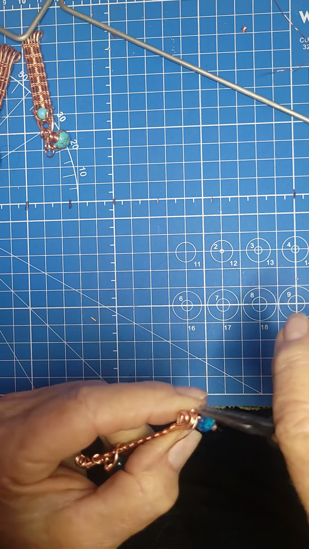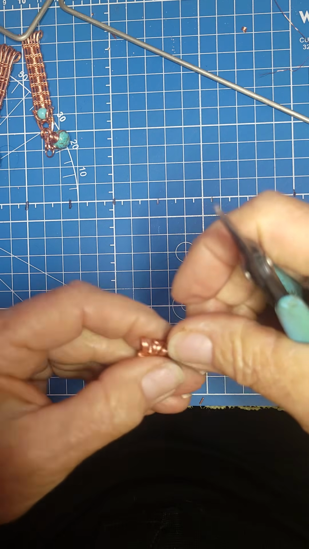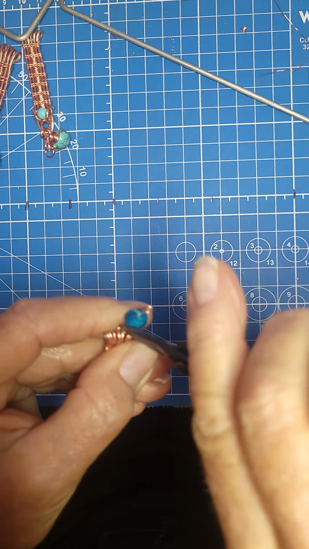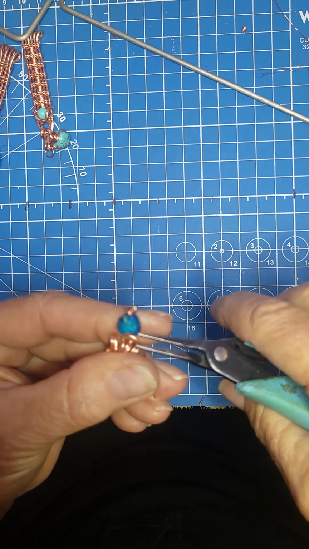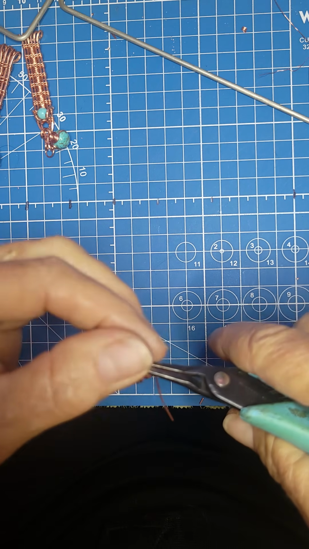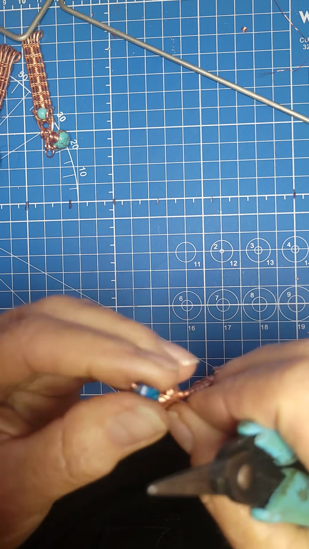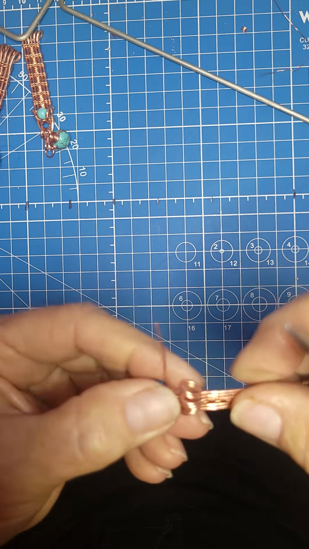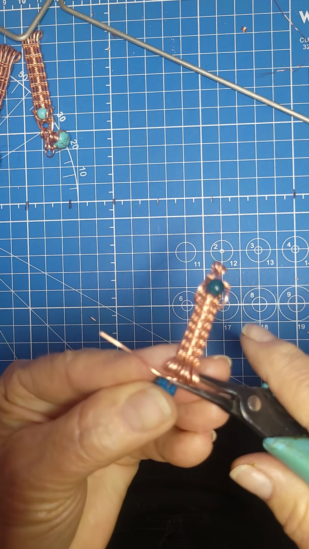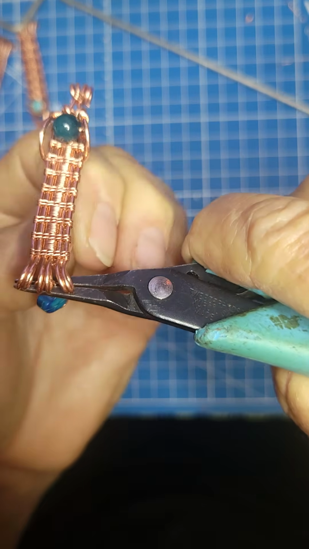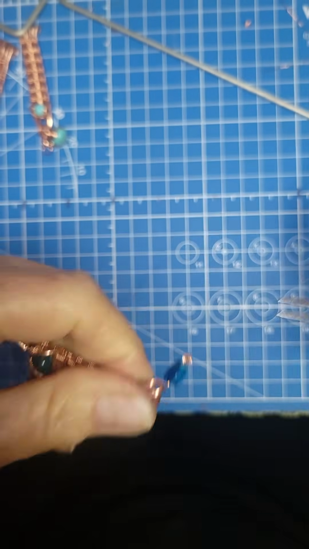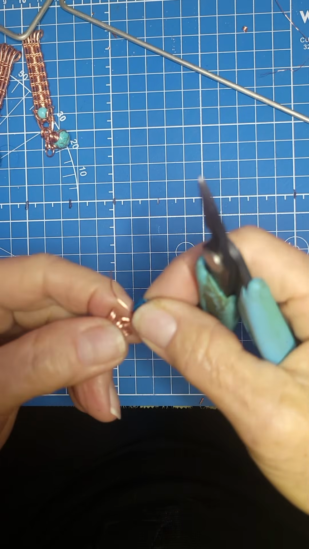So I'm going to come in here and correct this little kink in my wire, kind of rounding it out a little bit. Straighten that out. Let's see if I'm going to be able to pull this off. I don't know. I'm not sure I'm liking the way that's hanging.